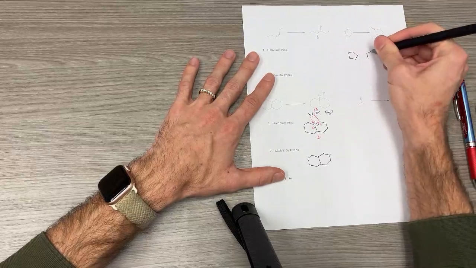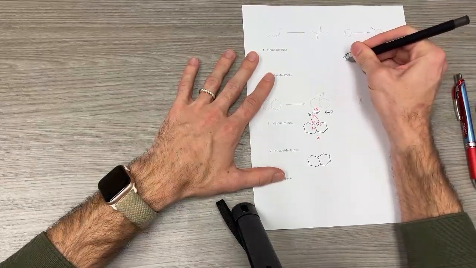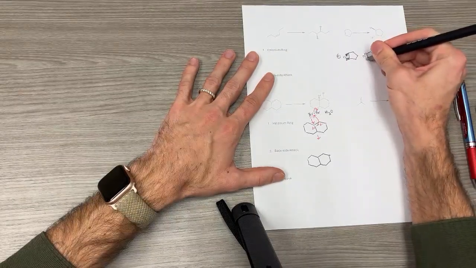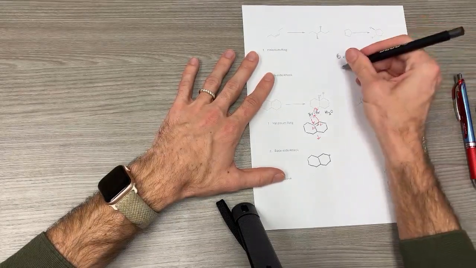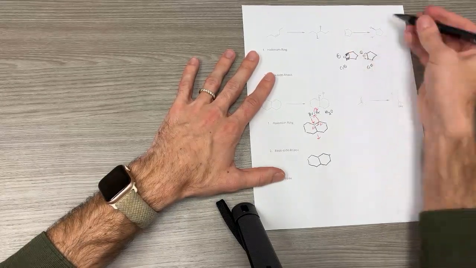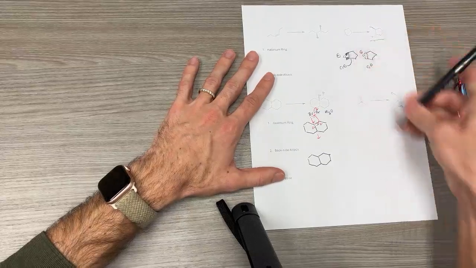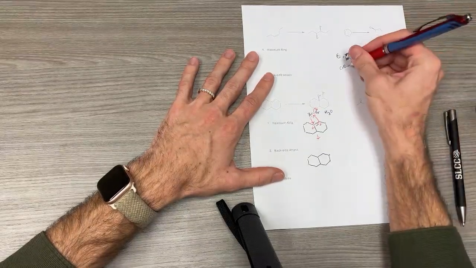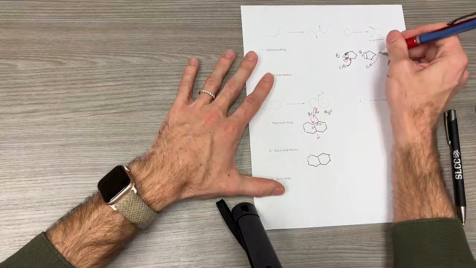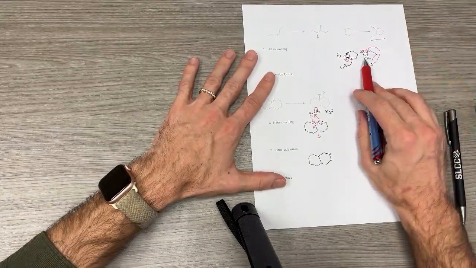Let me clarify that. I could have shown the intermediate for this top reaction as a wedged chloronium ring or as a dashed chloronium ring. The difference is, to get to this isomer, the chloride would attack at the bottom carbon if the halonium ring is wedged, or the chloride would attack at the top carbon if the halonium ring is dashed.